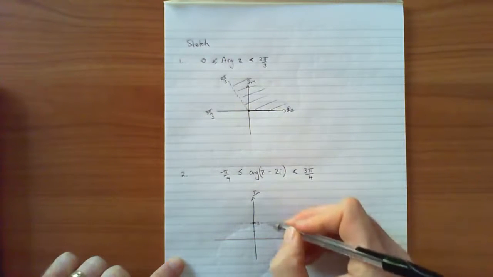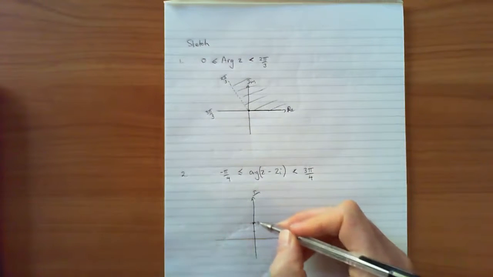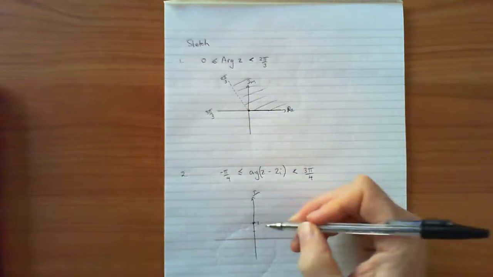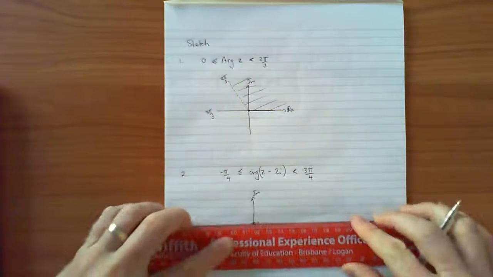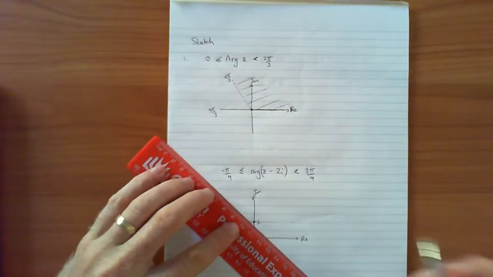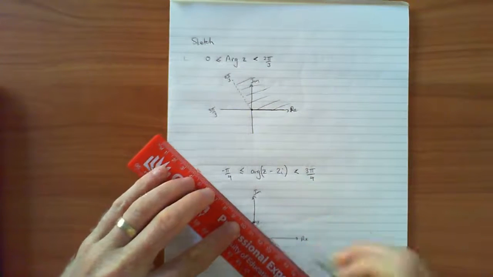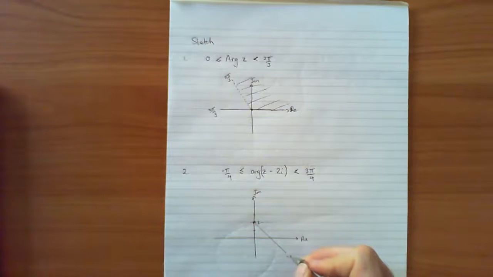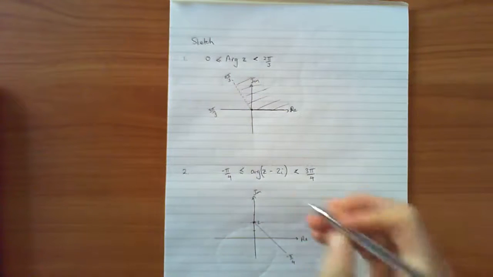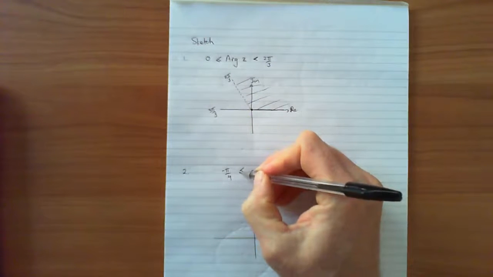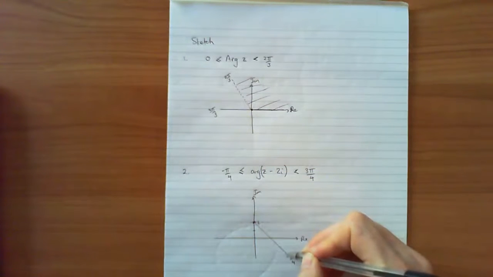So negative pi on 4 from this point will be an angle coming, remember negative angles come back this way, so negative pi on 4 would be an angle coming out down there at negative pi on 4. Because it was an equals to as well, I could include the boundary.